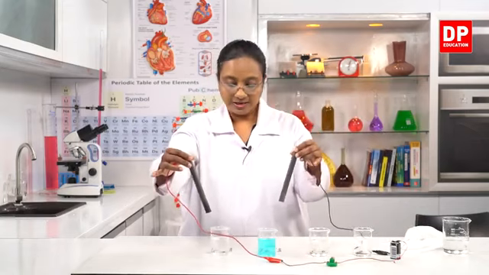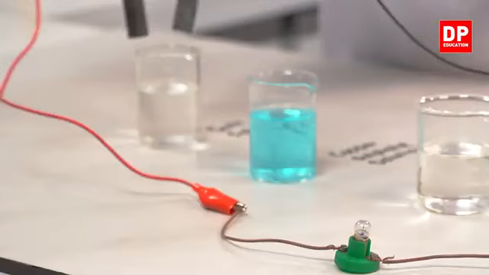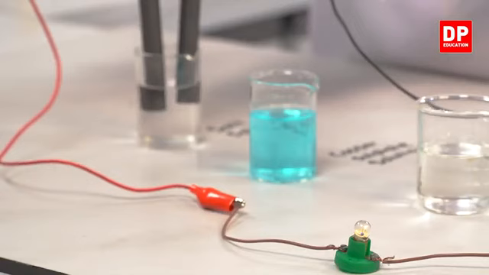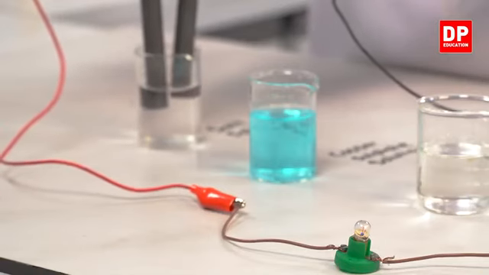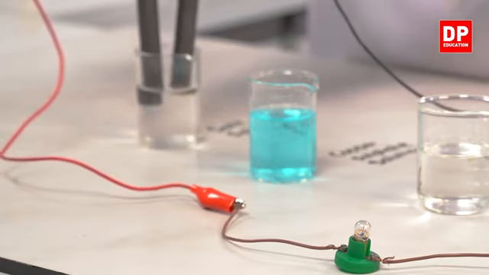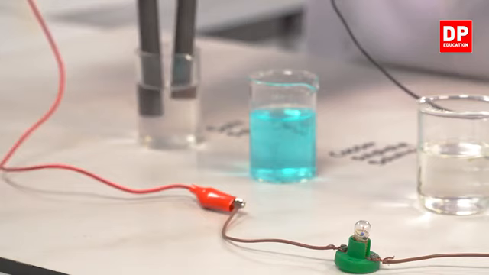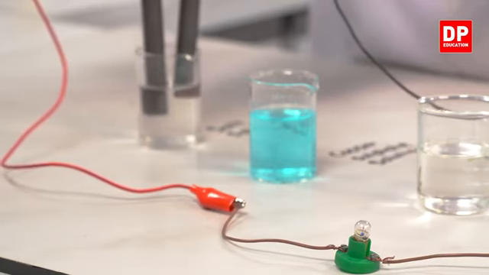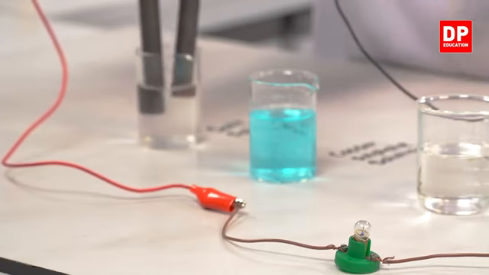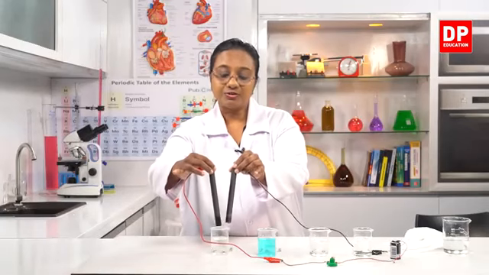So then I will insert it into the salt solution. Can you all see the light bulb? It's lit. So that means salt solution also conducts electricity. And also students, you can see near one of the graphite electrodes, you can see gas bubbles. We will be discussing electrolysis later.